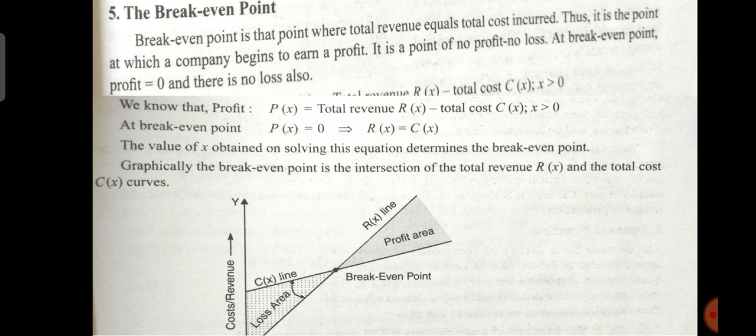The R of X line is here, and the C of X line is here. So the loss area and profit area are there: the loss area is below and the profit area is above. The intersection is the break-even point. If they intersect, it is the break-even point. Graphically it is given.